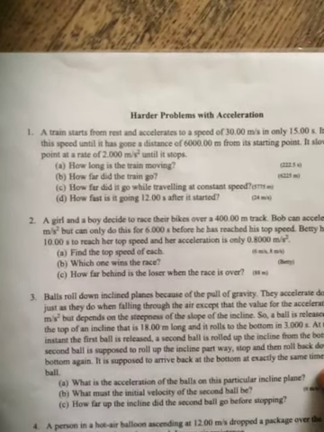Okay, day 2 of not being together. I asked you to do, from the last day, number 5 and 6 on the front side of this sheet, harder problems with acceleration. So let's take a look at them.